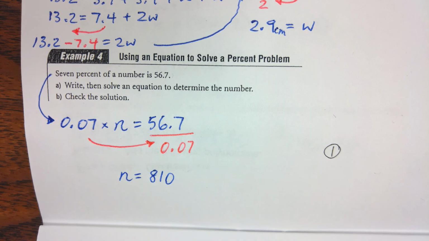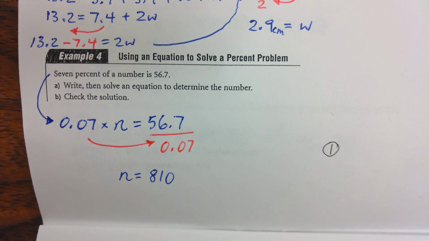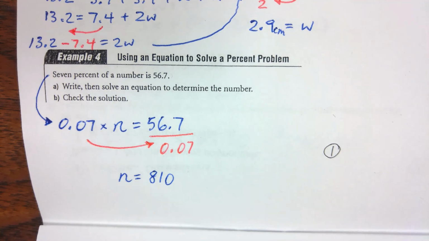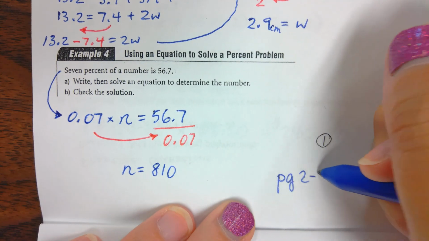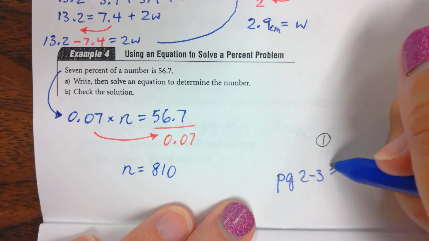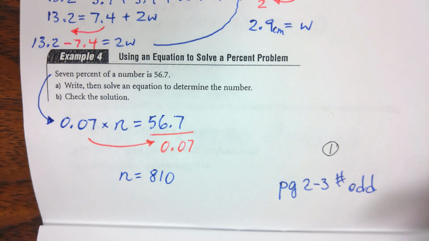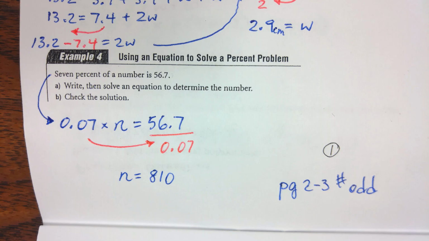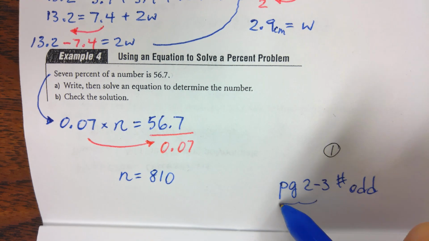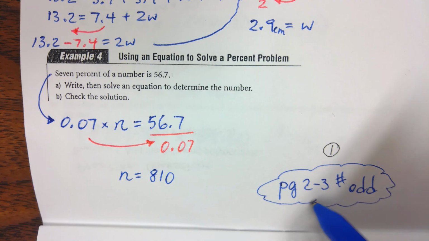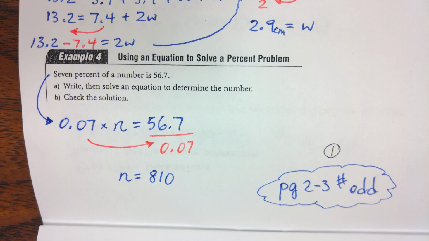Okay, so for homework, since you have a test tomorrow, I'm just going to say pages 2 to 3, just the odd questions. You can do it on Wednesday night instead. Yeah. So the test is tomorrow during the day, and then you can catch up on this homework on Wednesday night. Because actually, you know what? You have a lot of days to do your homework.